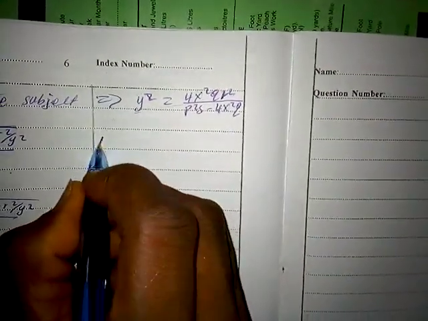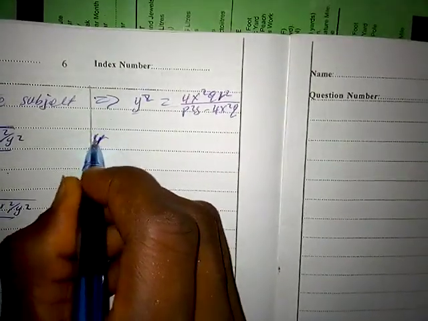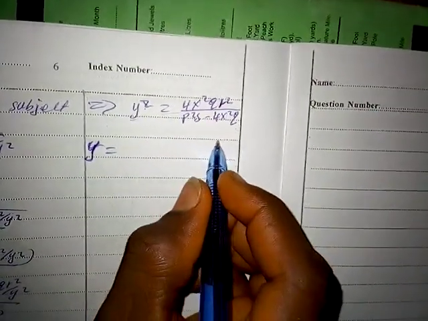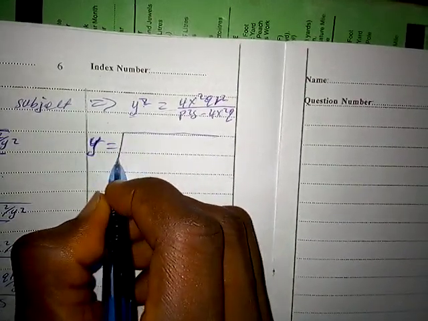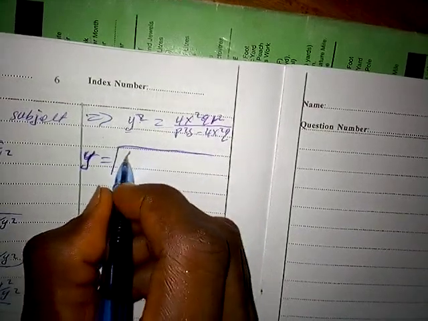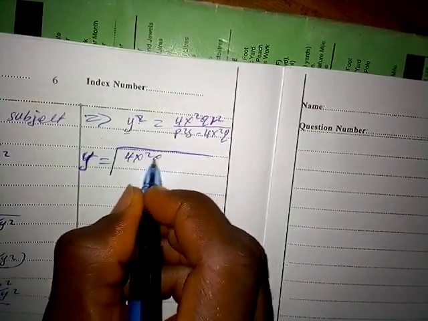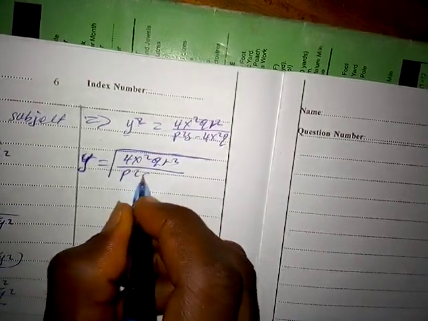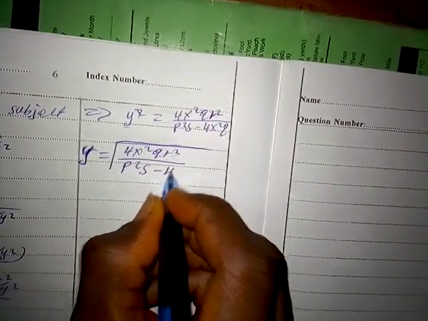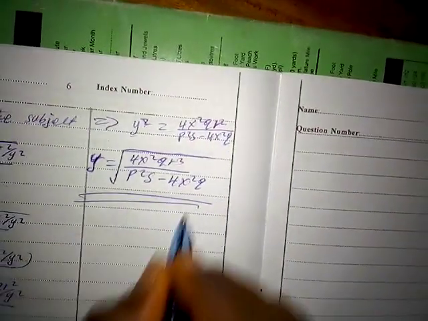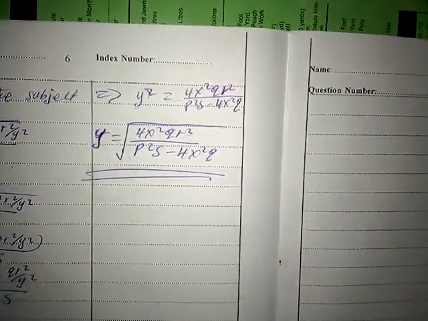So y as the subject equals, we remove the square by giving the square root. That's how we remove square in mathematics. Square root of 4x square q r square, all divided by p square s minus 4x square q. So this is the subject. This is your answer.